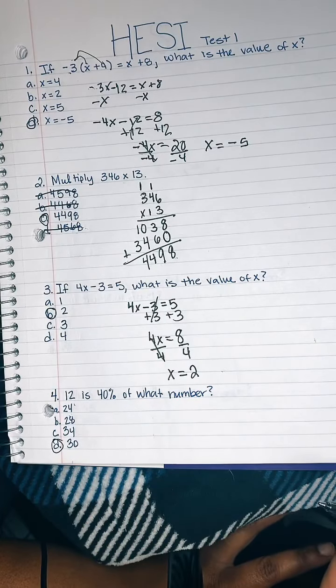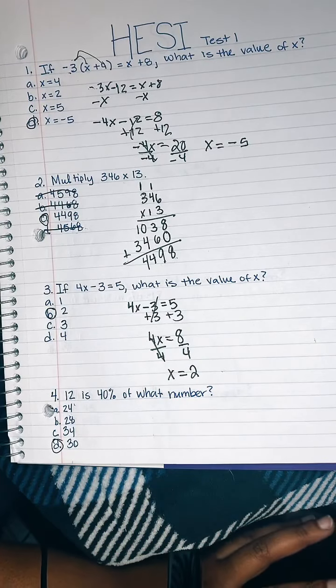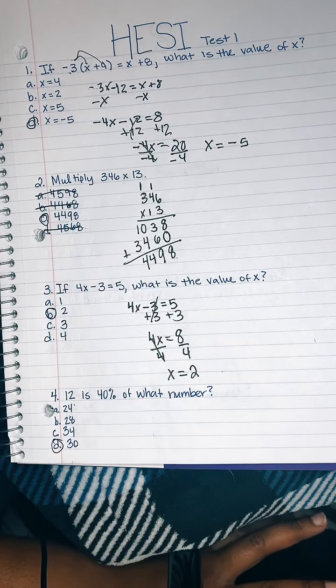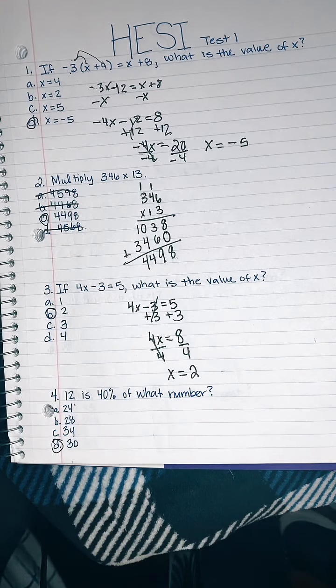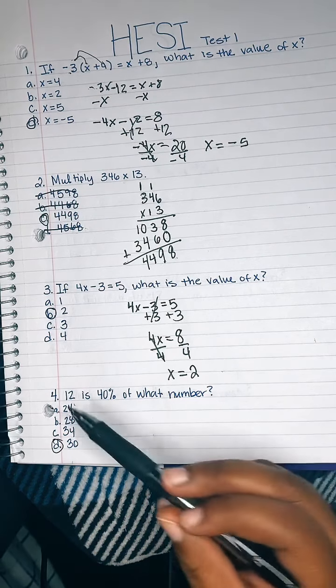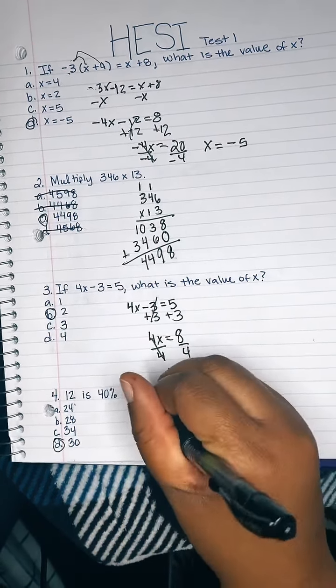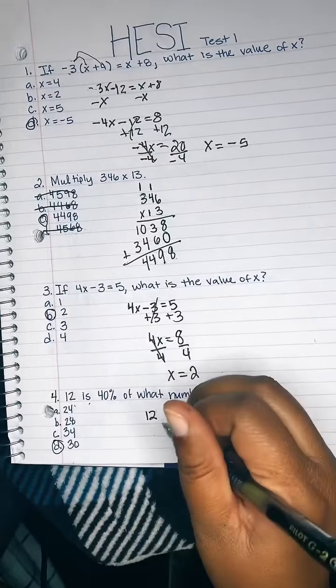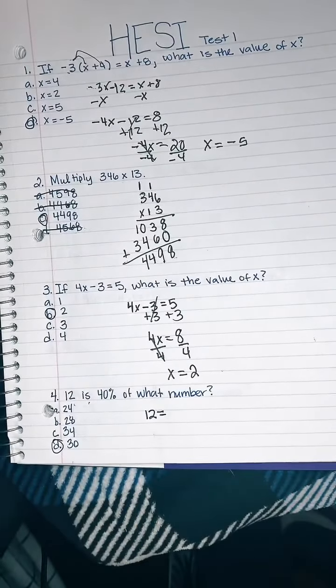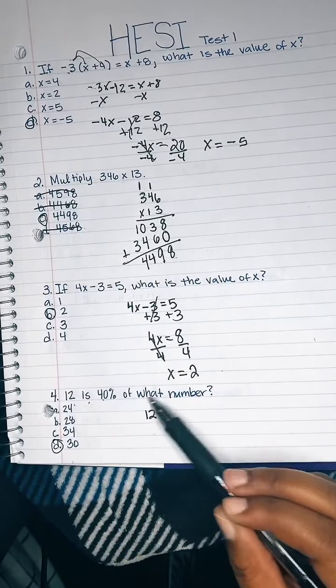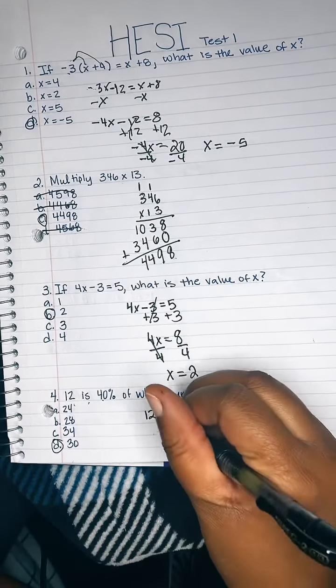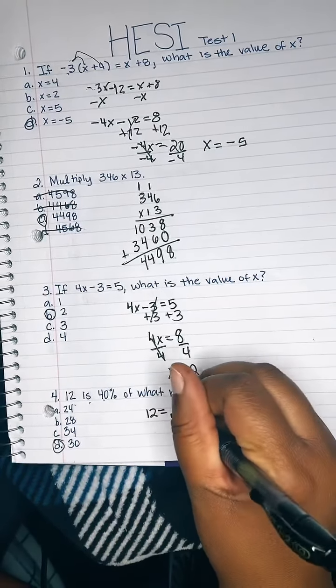Good. I'm getting some O's. Good. How else can you get the answer? I got you, Lala. So how else we can do the answer is we can set up an equation, okay? So we could do 12 means always equal, okay? And then 40% of what number? Well, we could change. You never do 40%. You change it to a decimal.